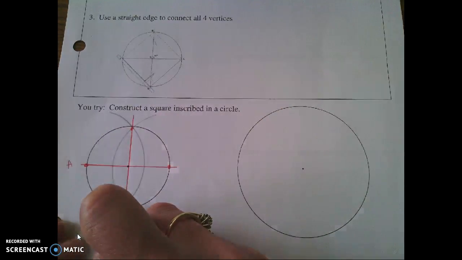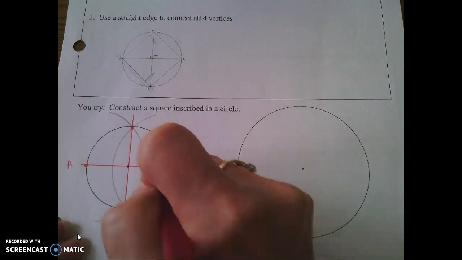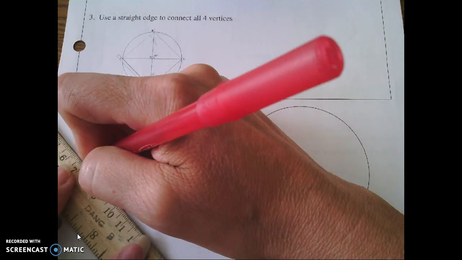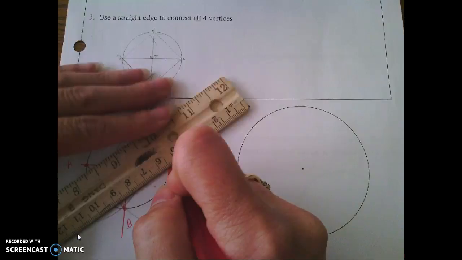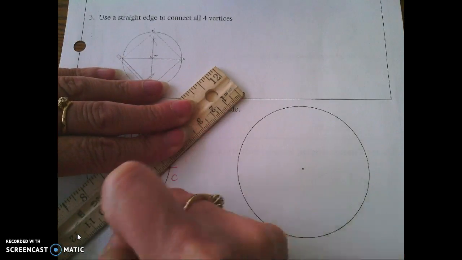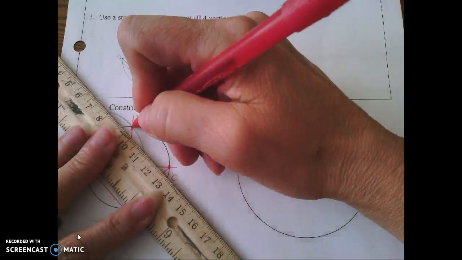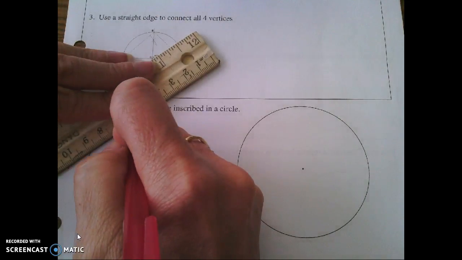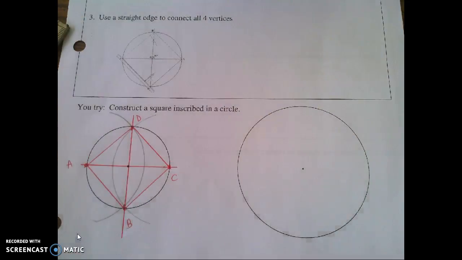So I'm just going to label here A, B, C, D. And when you connect those, you get your square. All 4 sides are congruent, and the diagonals are perpendicular to each other in a square. And there you have it.